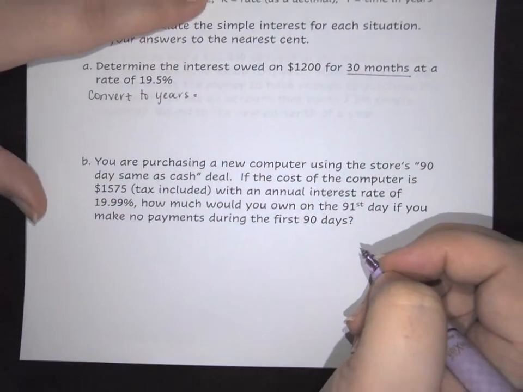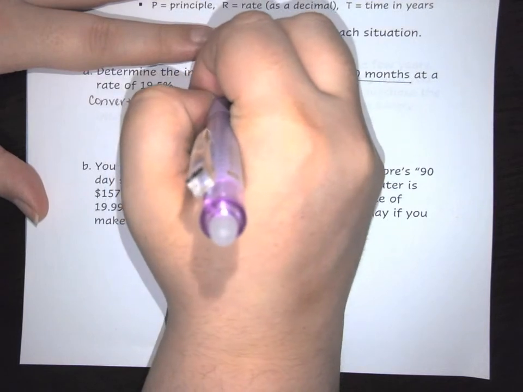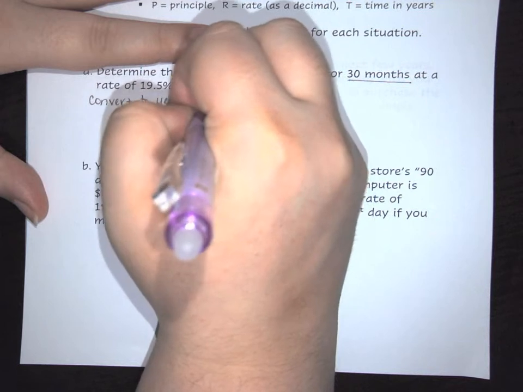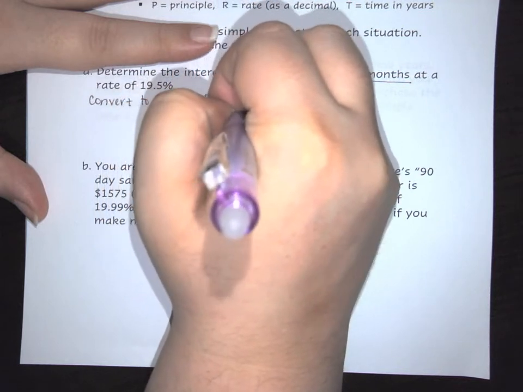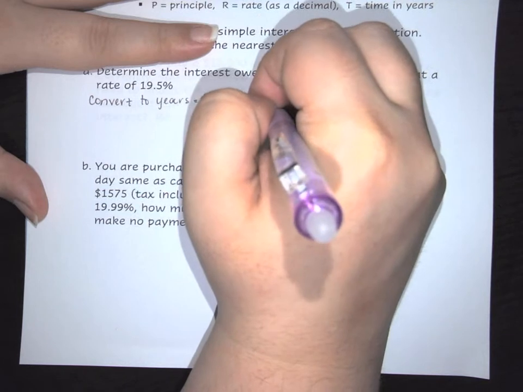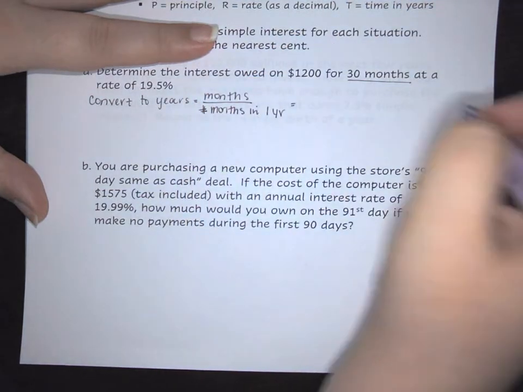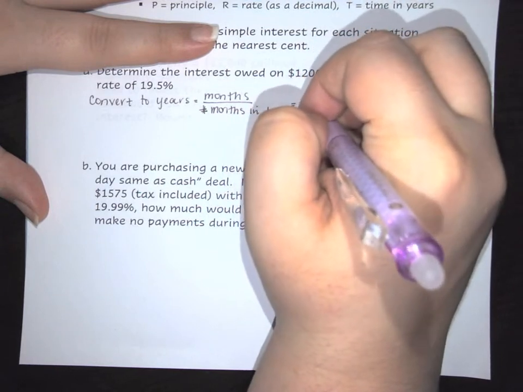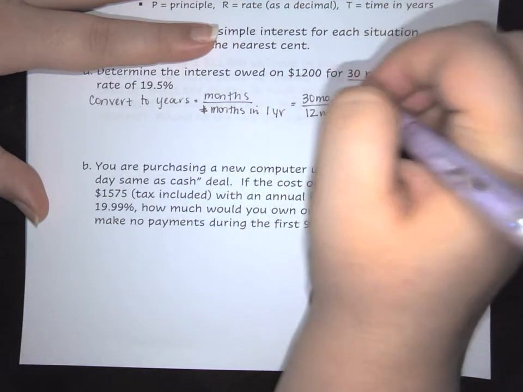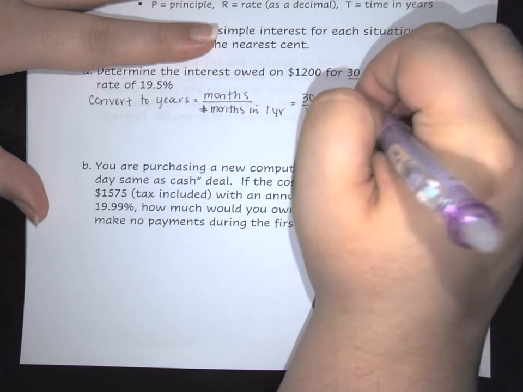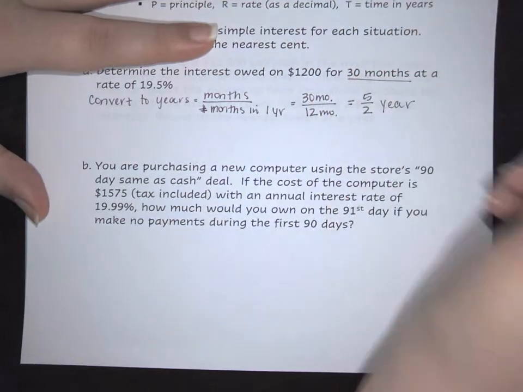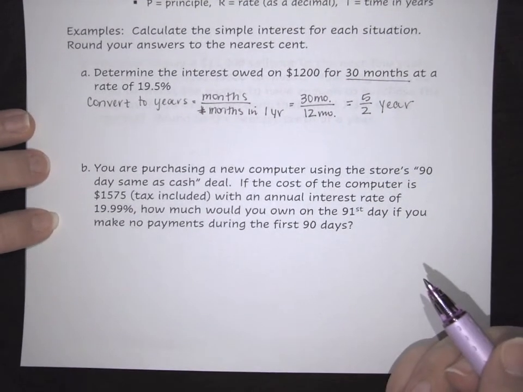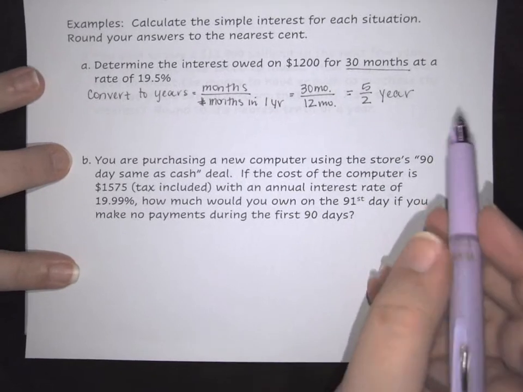Which means I have to take the months that I've been given and divide by the number of months in 1 year. Here we've been given 30 months, and there are 12 months per year, so that gives us a total of 5 halves of a year. We want to use the fraction, not necessarily the decimal, to make our answer as accurate as possible.